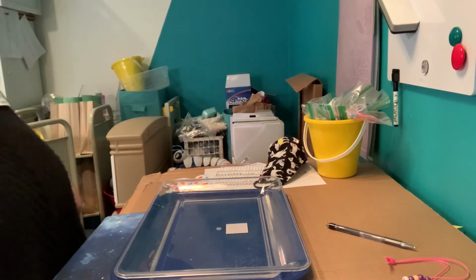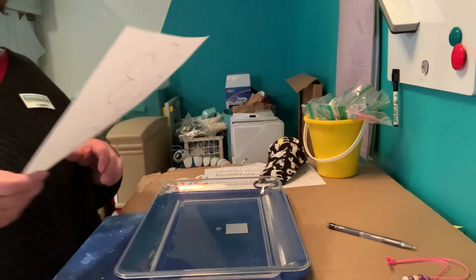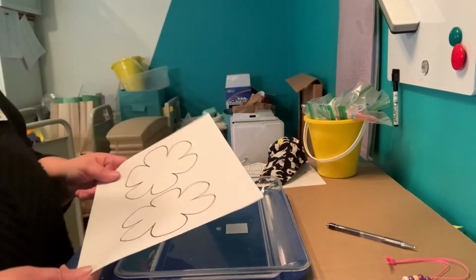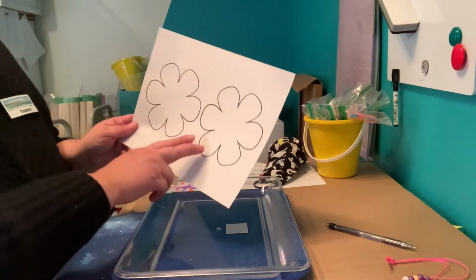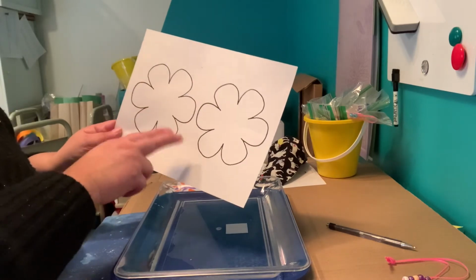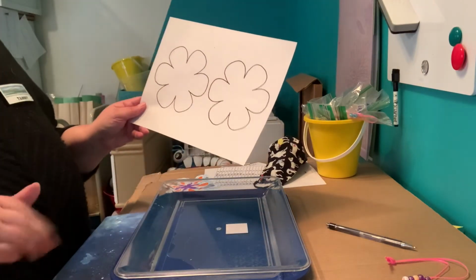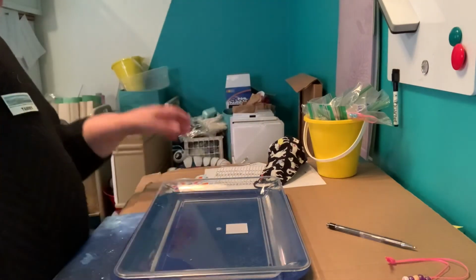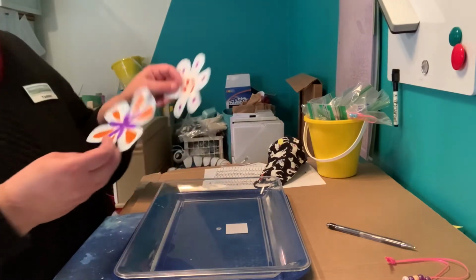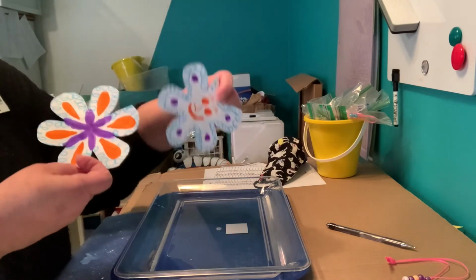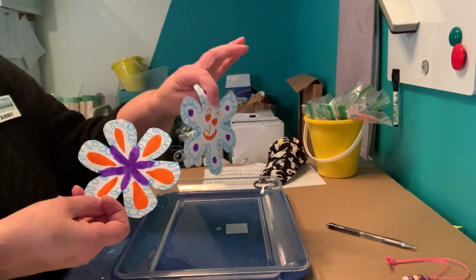And so something you can do that's fun and kind of interesting is, I'm going to have this piece of paper in here. And what are these, friends? Well, that's right, they're flower shapes. And what you're going to do with those flower shapes is color with markers, just regular markers, and decorate your flowers. There we go. And we're going to cut them out, okay?